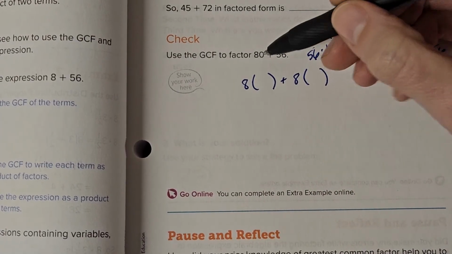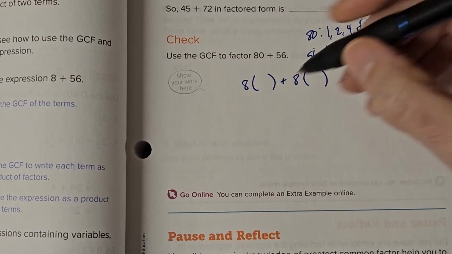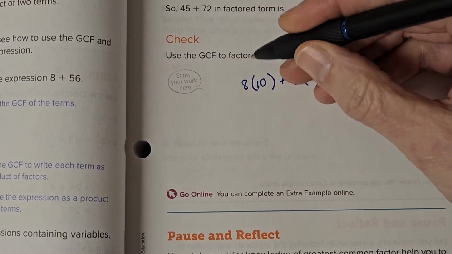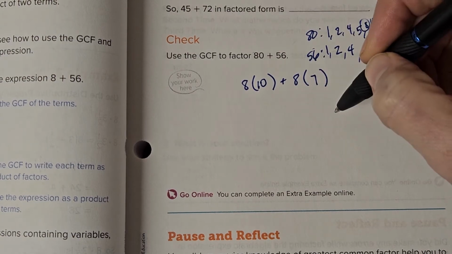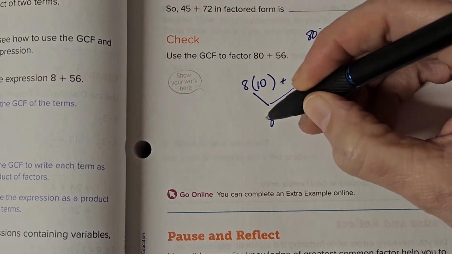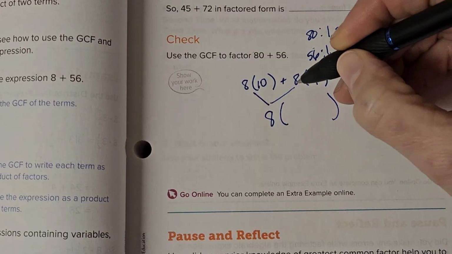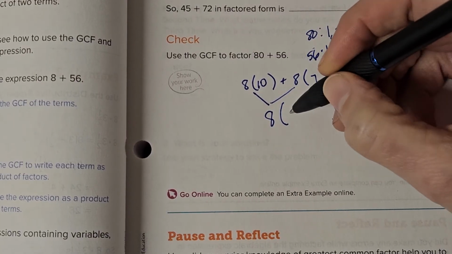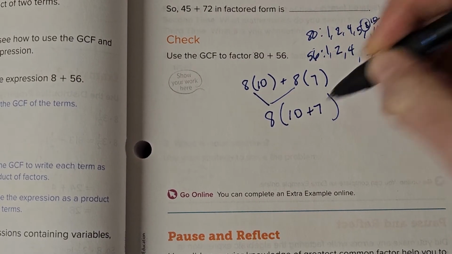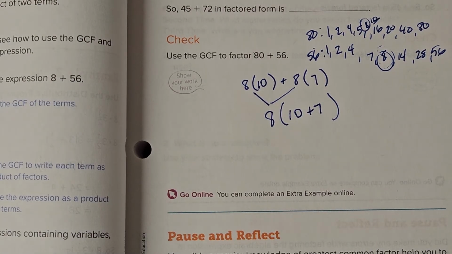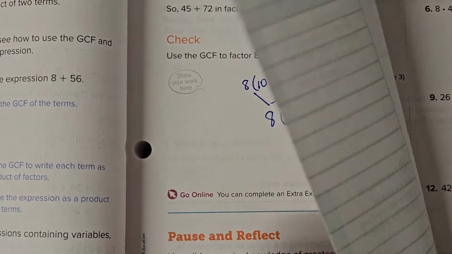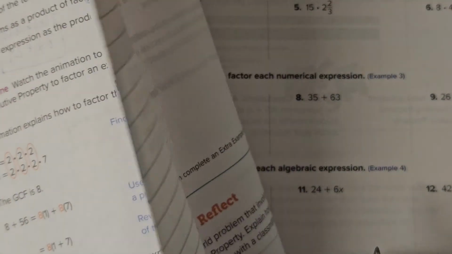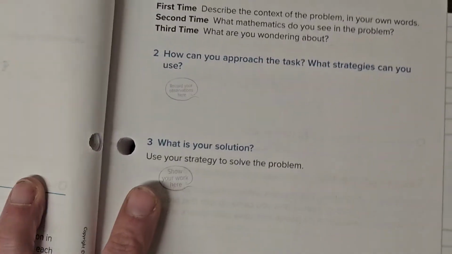8 times what is 80? Yeah, 8 times 10. So that represents this first number. 56: 8 times 7 is 56. Then you can pull the 8 out of both of those, and inside have 10 plus 7. I know this seems long, and where in the world are we going to use this? You're going to use it in algebra. So let's turn the page and use it in some algebra.